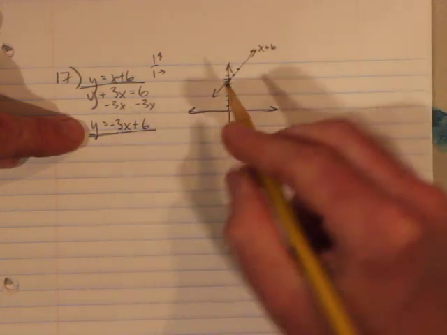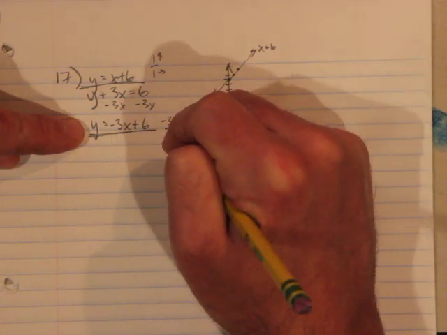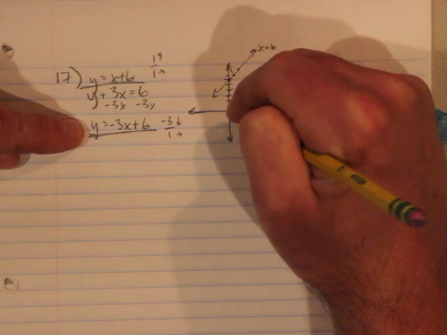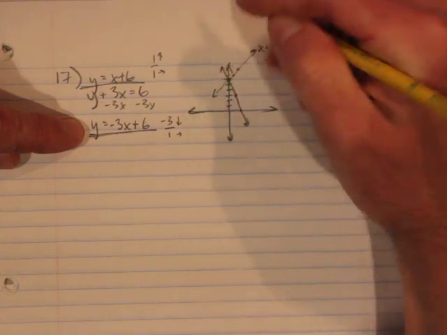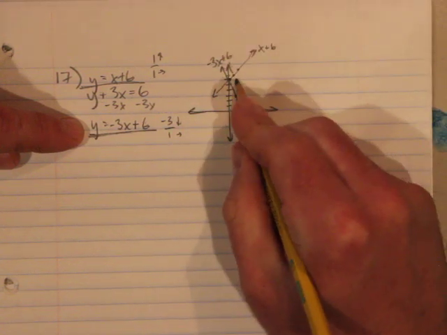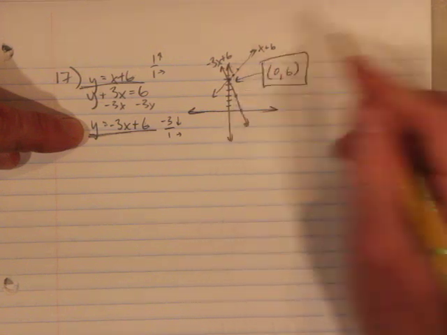And now for this one, I go to the same y-intercept, but my slope is negative 3 over 1, so I go down 3 to the right 1. 1, 2, 3, over 1, and there is that line, which is negative 3x plus 6. And you can see they cross right there at 0, 6. That is the solution.